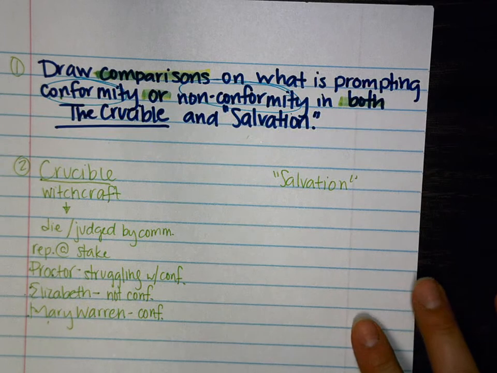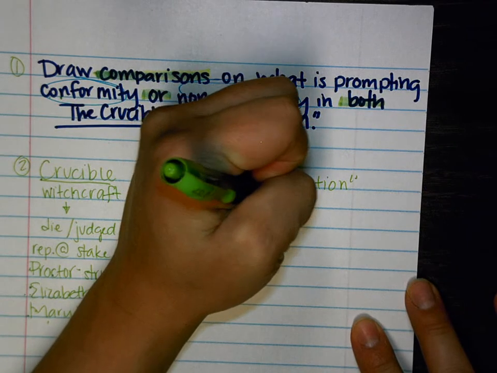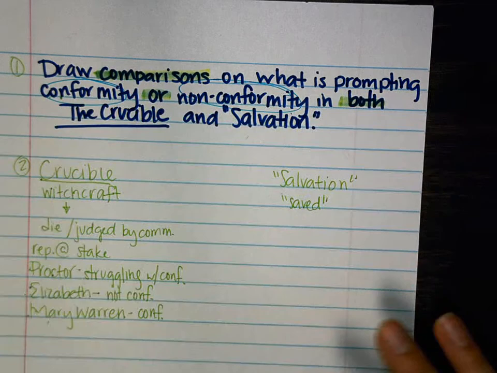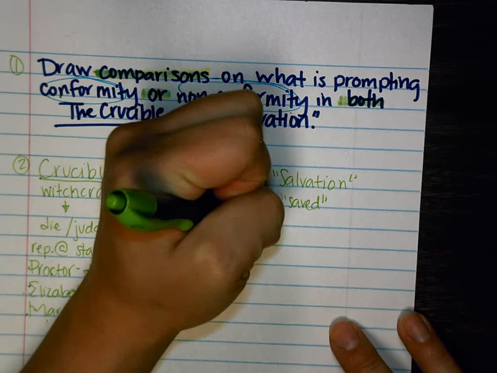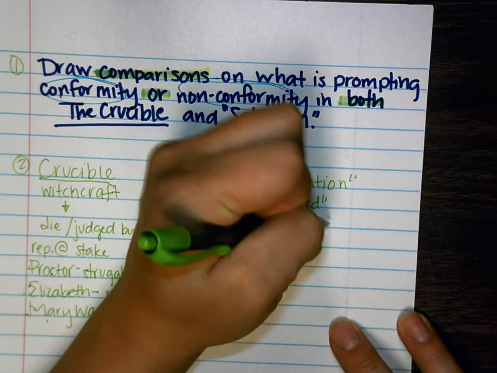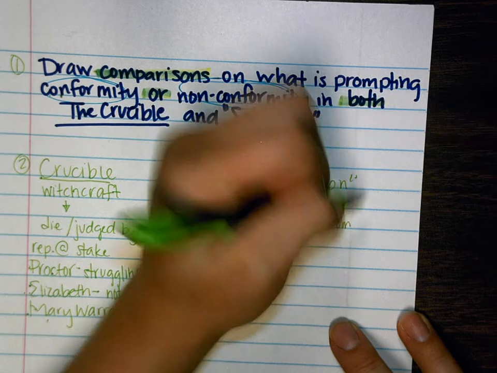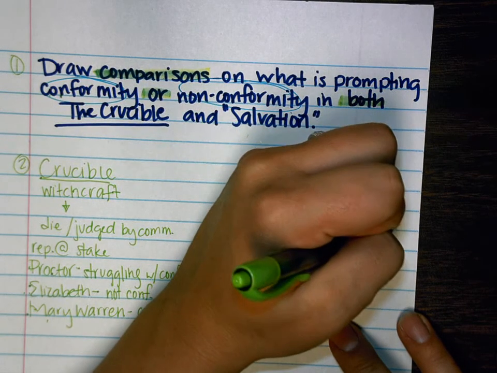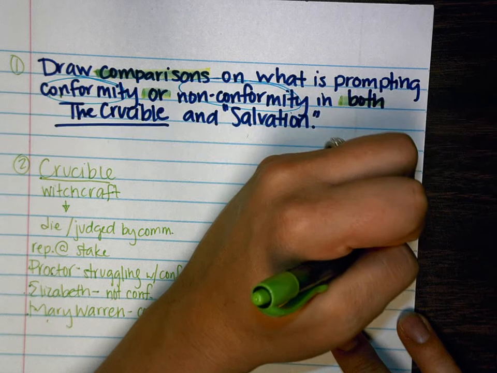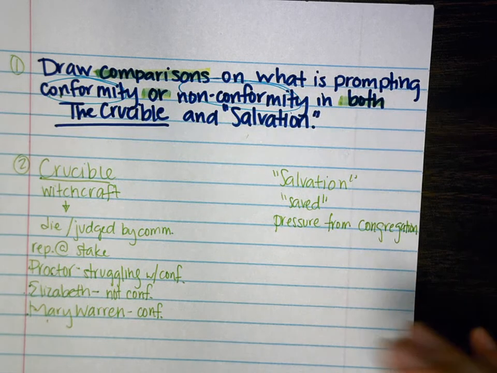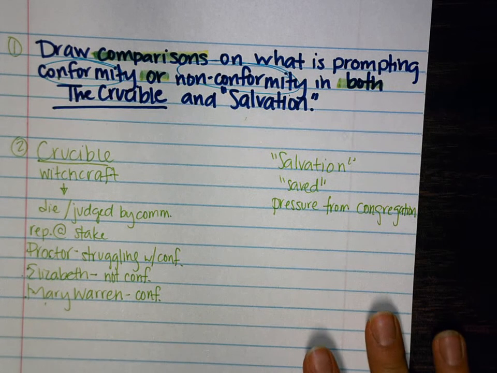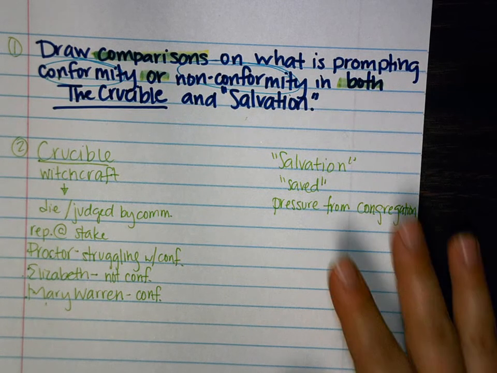In Salvation, we know it's about being saved, right? And what that means to a community. There's pressure from the congregation or the community that Langston Hughes is involved in to say that he has been converted, regardless of what he really feels. In Salvation, of course, the story goes that he is the main character.